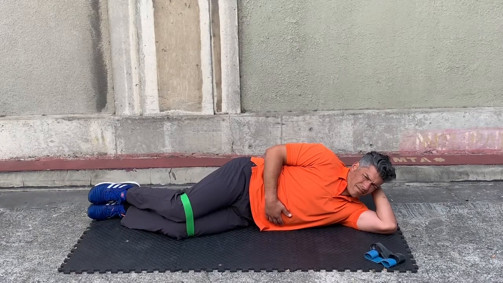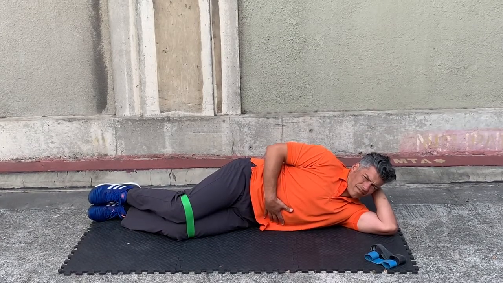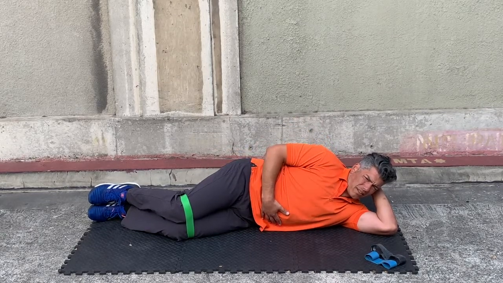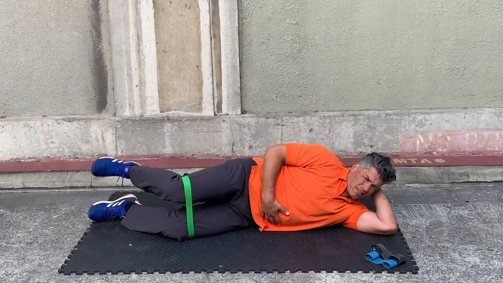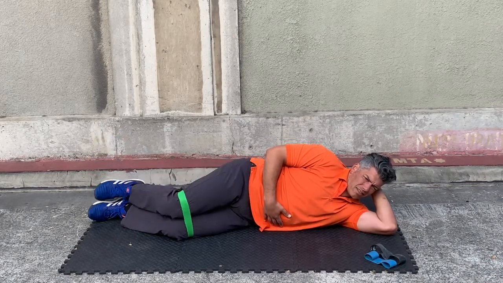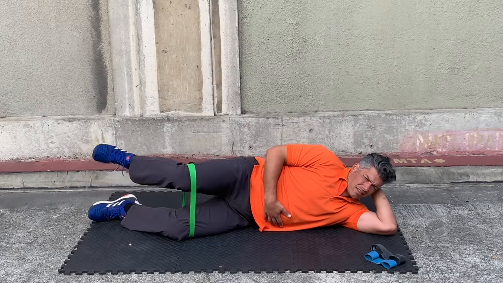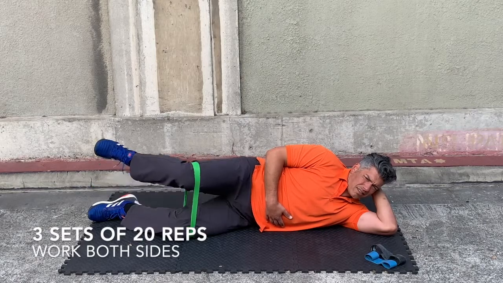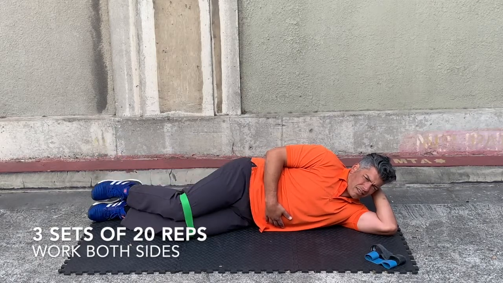The second exercise, same posture as before, heels and hip in alignment, hips stacked. You raise your whole top leg up and down, slow and controlled. You do 10 on the side. This is also working the glute med, just with more intensity. Do the other side and do 3 sets of 20 per side.